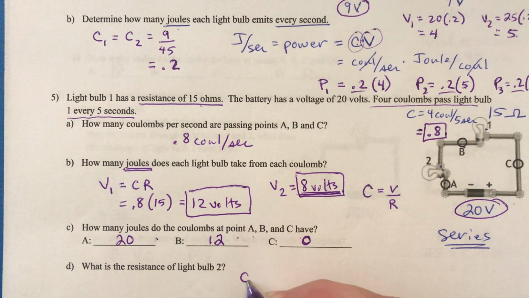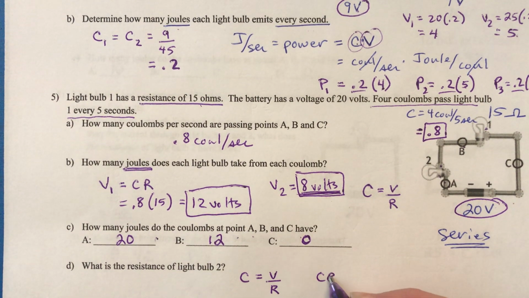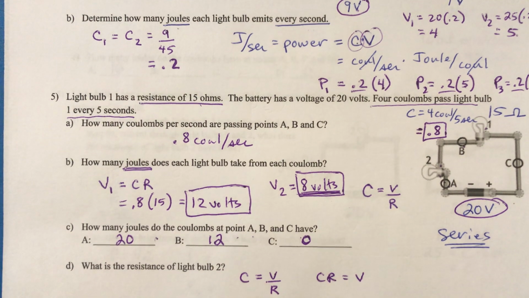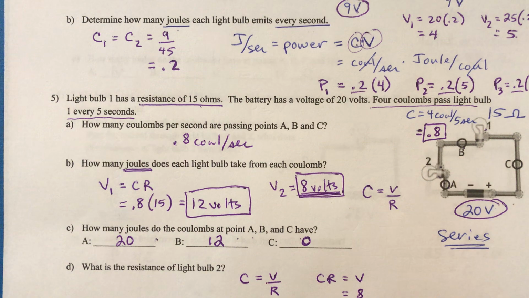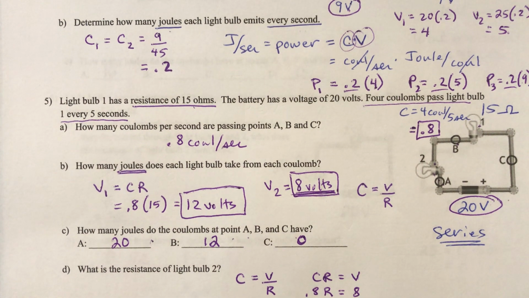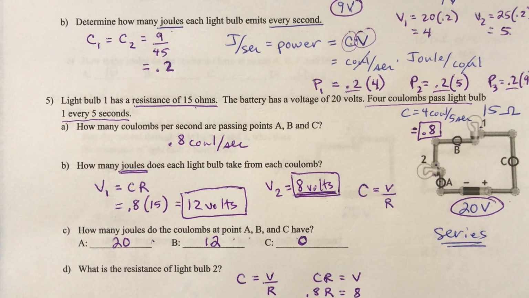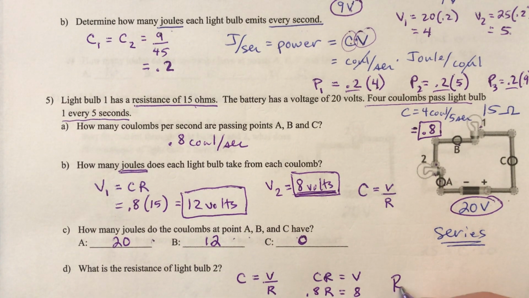So if current equals volts over resistance, then that means that IR is equal to V. And if the voltage is 8 and the current is 0.8, then we can figure out what our resistance would be. So if you take 8 divided by 0.8, that means the resistance would be 10 ohms.